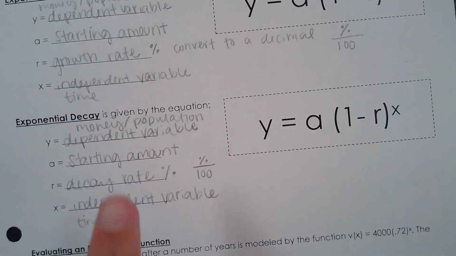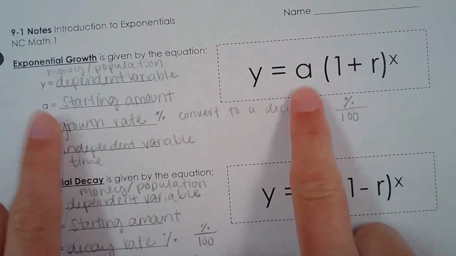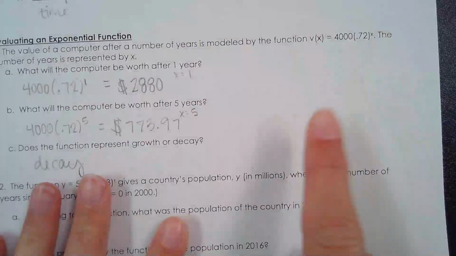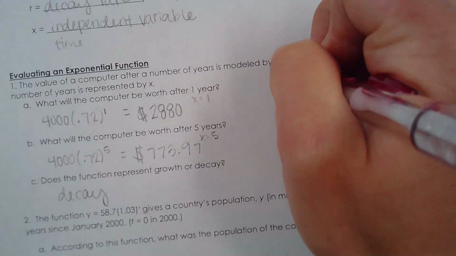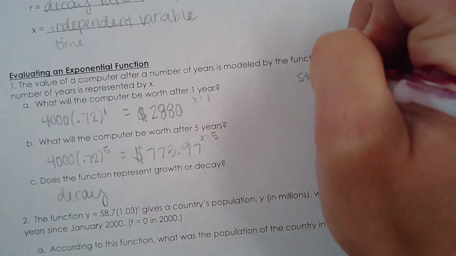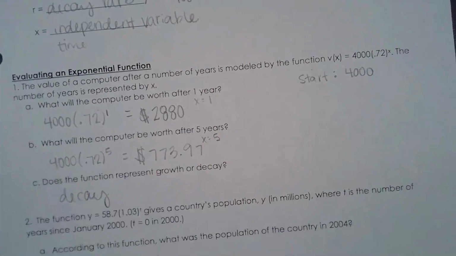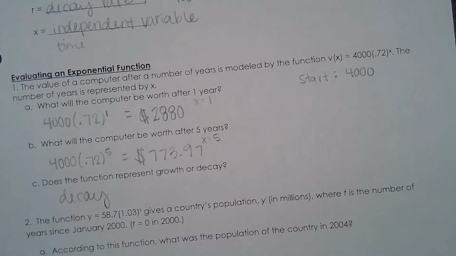So if we look back up here, which letter told us the starting amount? Which is this up in front of the parentheses, right? So what was your starting amount here? 4,000. Okay, so I'm just going to jot that down. Start was 4,000. Are we okay with that? So if we started at 4,000, these went down from 4,000, right? They're both less than 4,000, so that would be a giveaway that it's decay. Are we all right with that?